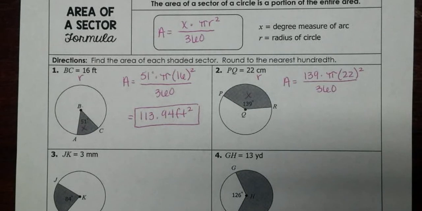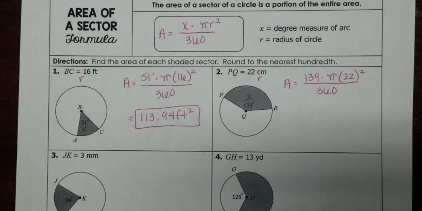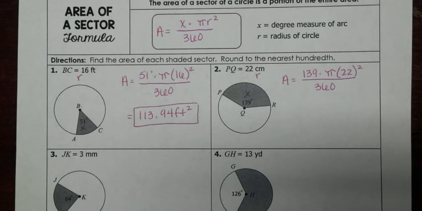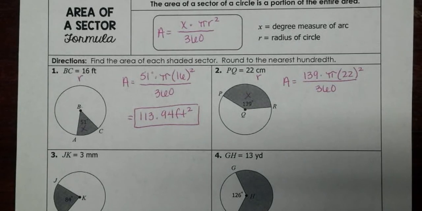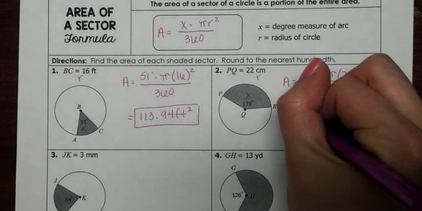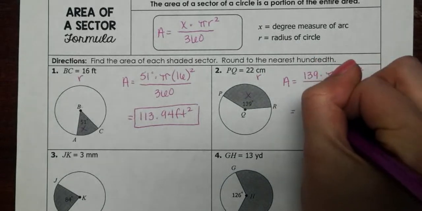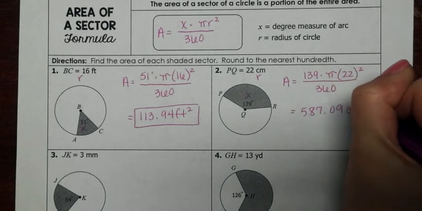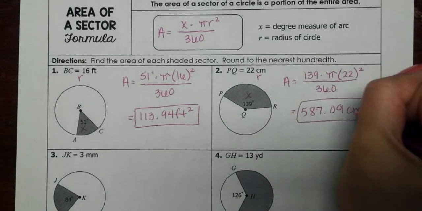I'm going to have 139 times pi times 22 squared divided by 360. And I'm going to end up with 587.09 centimeters squared. Okay?